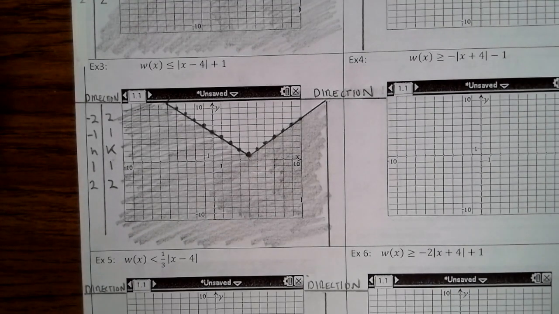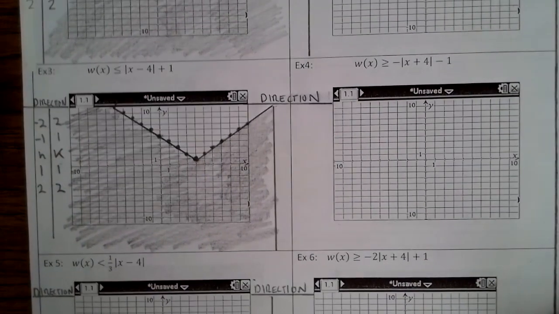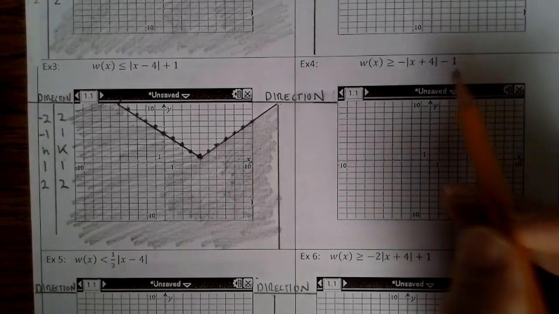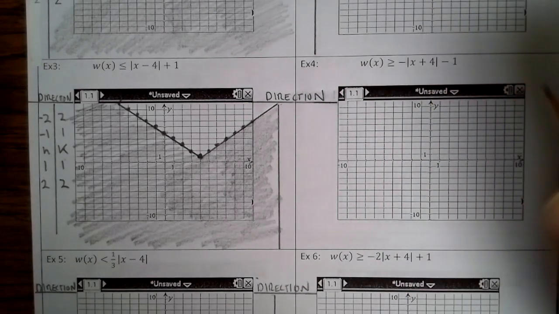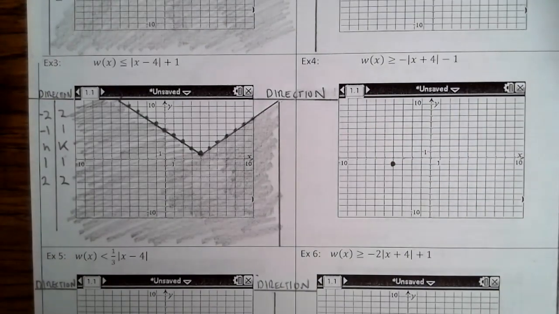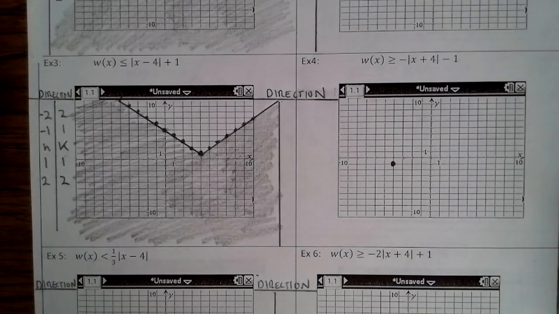Okay, go and finish up example 3. All right, let's look at example 4. Now first off, we move the vertex. It looks like left 4, down 1. So left 1, 2, 3, 4, down 1. Okay, and we graph by direction.